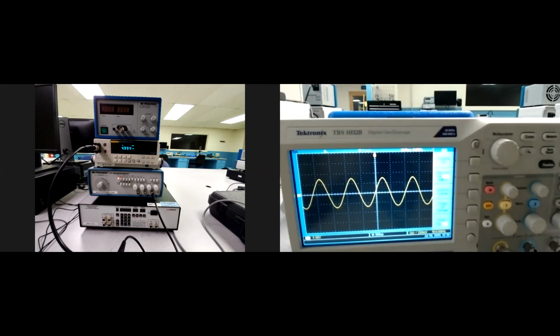So for step 2, set the output from the function generator to 5 volts peak at 100 hertz. Make sure the AC coupling for channel 1 has been selected. Okay, so AC coupling on the oscilloscope, it is on.